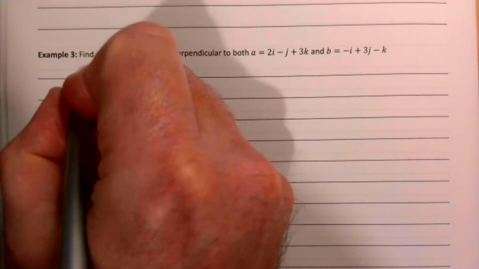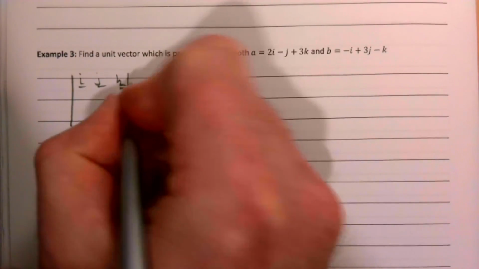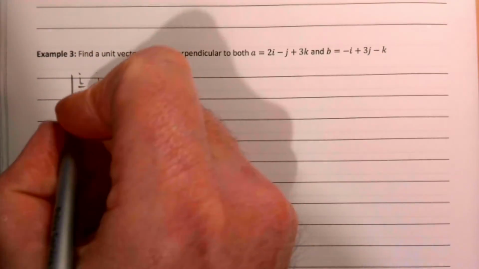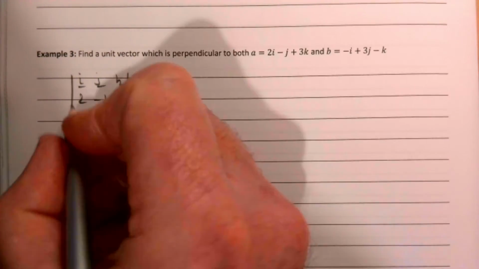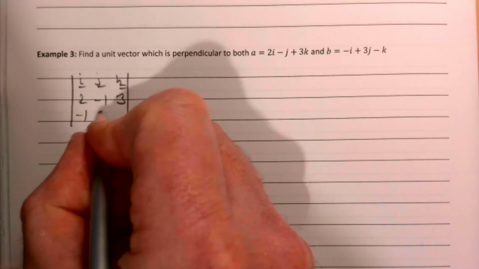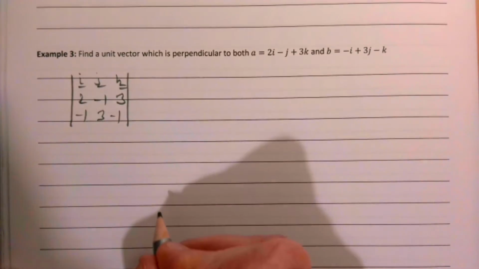So we have i, j, k, 2, minus 1, 3, and then minus 1, 3, minus 1.